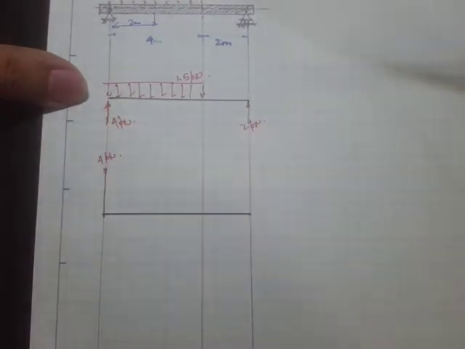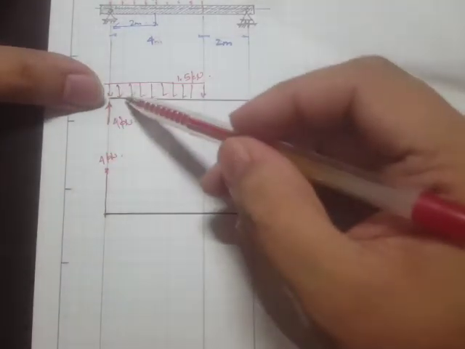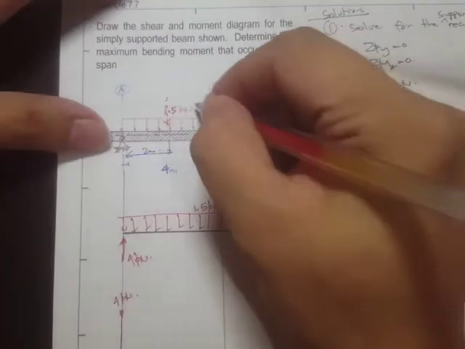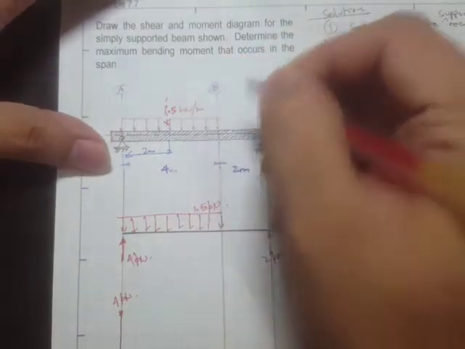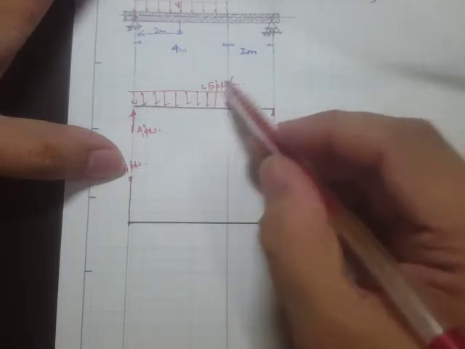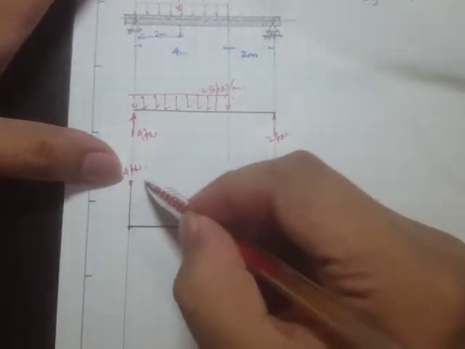Okay, and since we have a distributed loadings, what this says is that you have to go down. By the way, this must be 1.5 kilonewton per meter. So it says here you have to go down 1.5 kilonewton per meter. So that means that let's say we have a 1 meter.